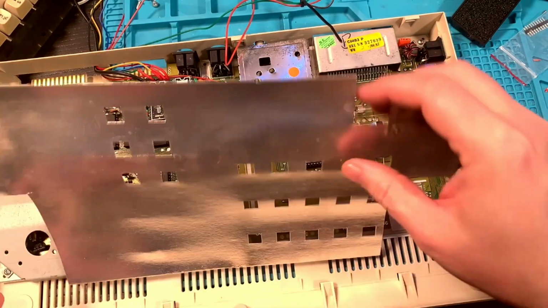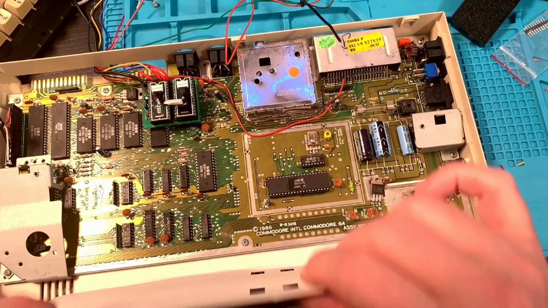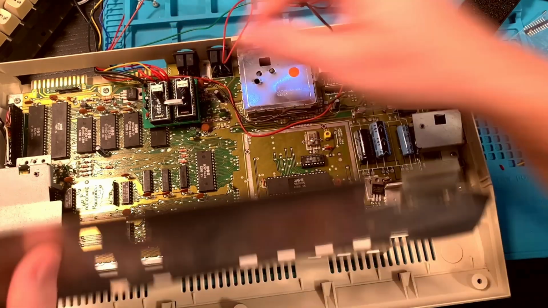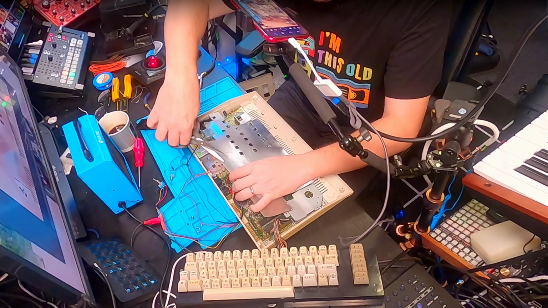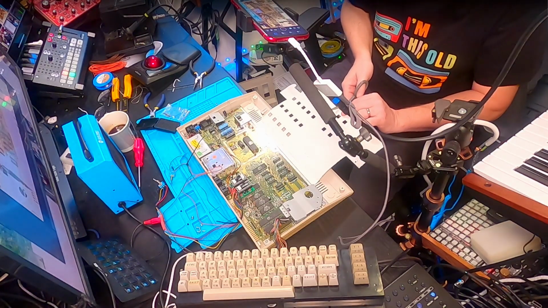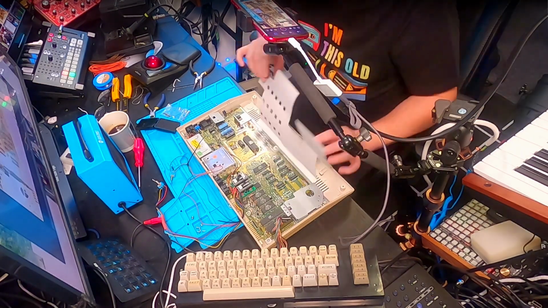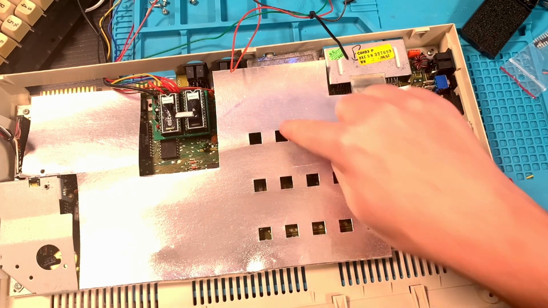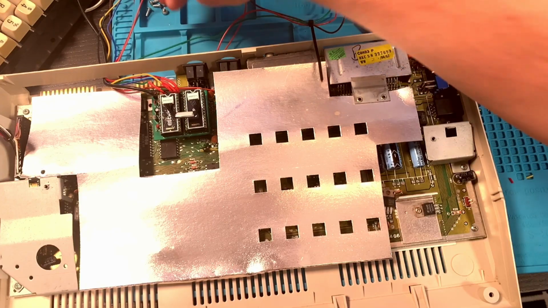I'm not sure how much use this is really. Do you think we need it really? Maybe we should just cut out the part for the dual SID here. Let's just cut this up where the SID chip is. Like so. If anyone of you knows exactly what this thing does, please write a comment. Does this really help for getting rid of interference or something?